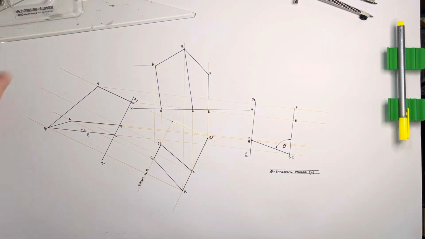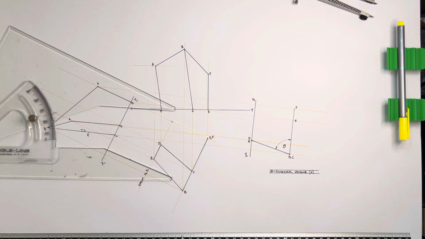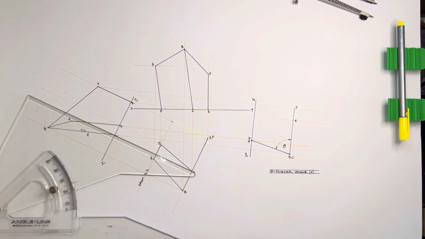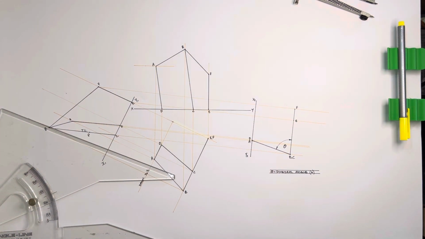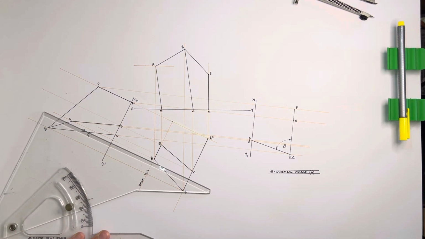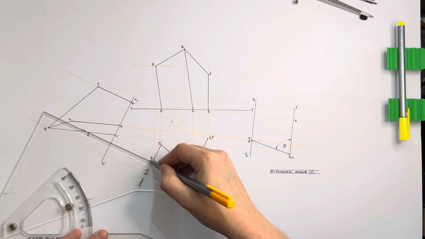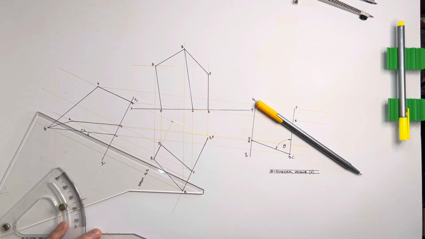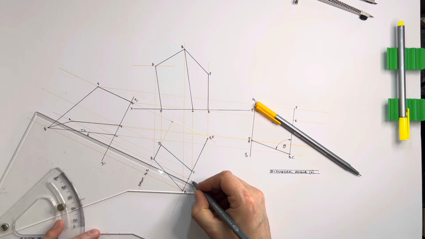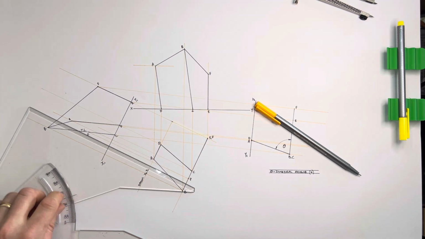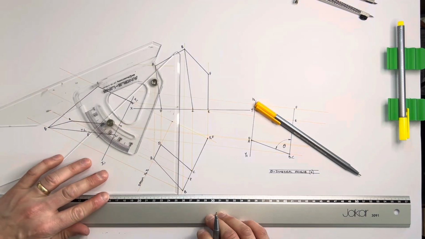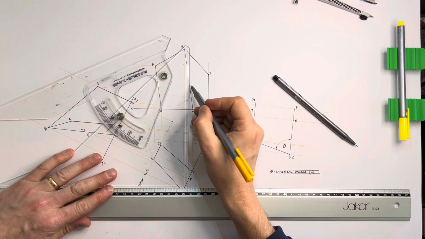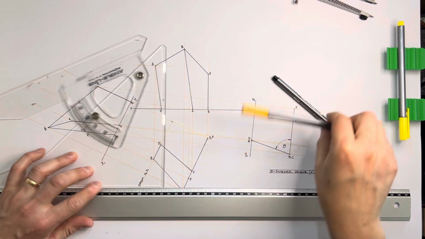So now I can project that point P down to the line BC in plan. Again, I have this adjustable set square set up to that angle already. Projecting P, it must be to the line BC because P is on the line BC. So there is P. And again, just bring it up into elevation to the line BC.